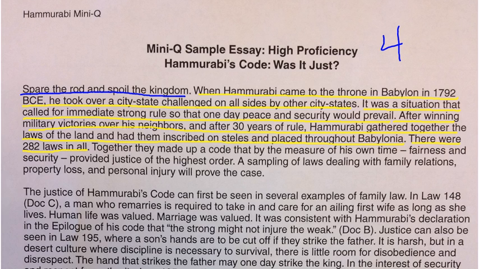The next part that we're going to talk about is the question and the thesis. Now, in this one, it's a little complicated because of the way this is written. You might state the question as a statement, such as, many people have asked, was Hammurabi's Code just? That's fine. This author kind of combined the thesis with the question. They wrote, together they made up a code that by the measure of his own time, fairness and security, provided justice of the highest order.